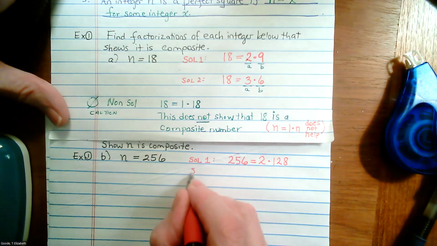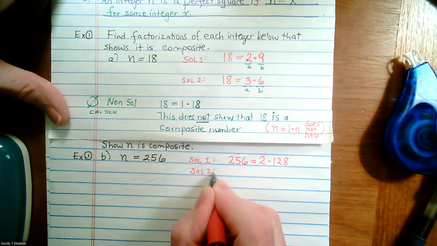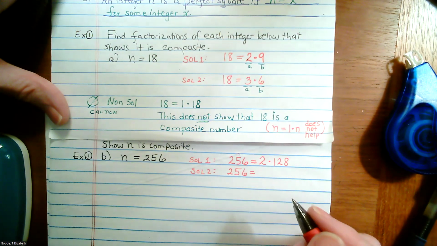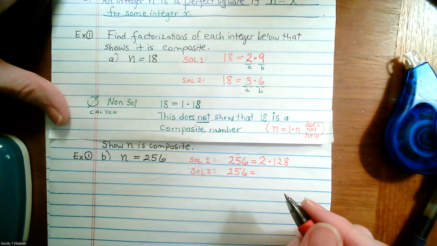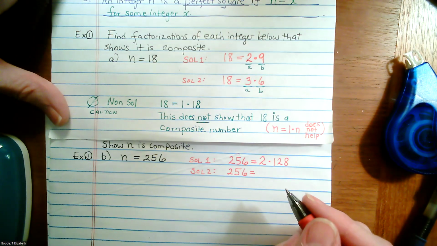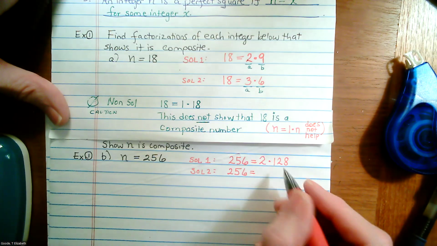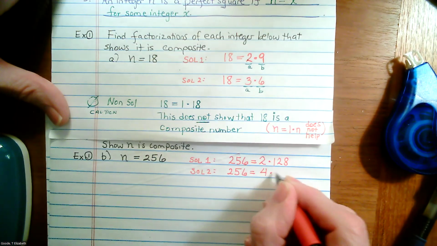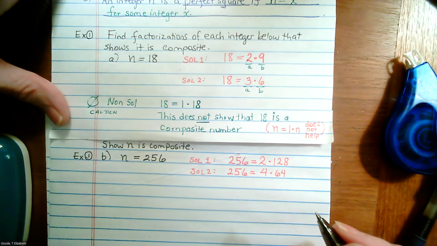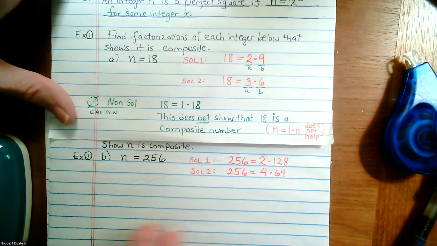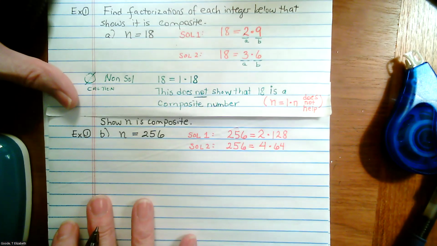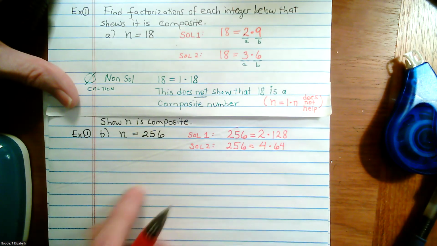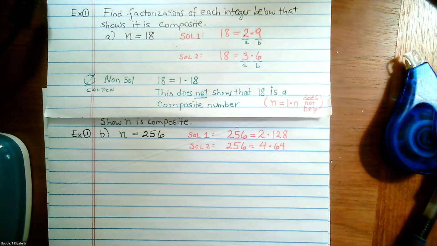Can you think of another way to factor 256 to show that it's composite? I have a question, please. Since we factored out 256 by 2 times 128, can't we factor out 128 any further? Yeah. We can factor another 2 out of 128, right? We could factor this as 4 times 64, couldn't we? Yes. And in fact, one of the things that we're going to learn is called the standard factored form of an integer, where we tease out all the prime factors of an integer. We will do that in chapter 5.